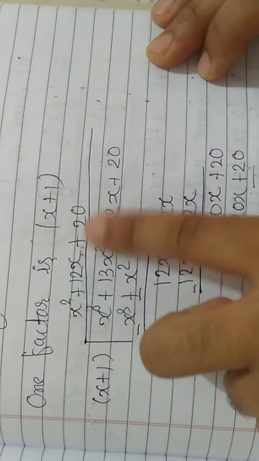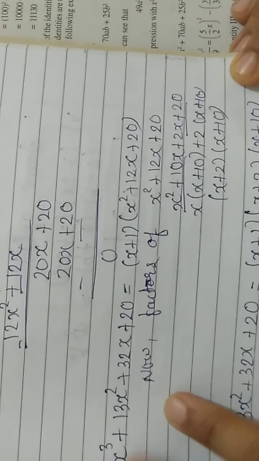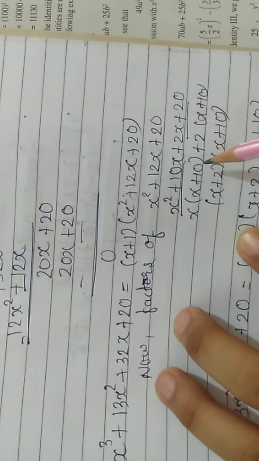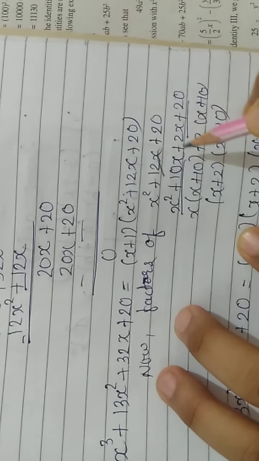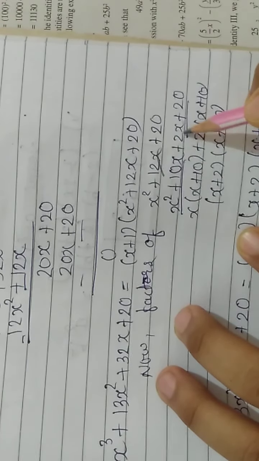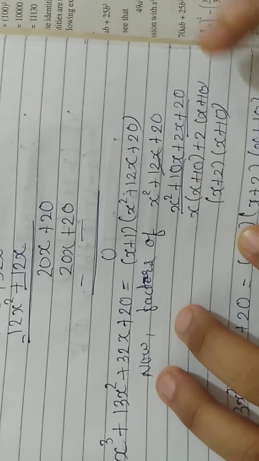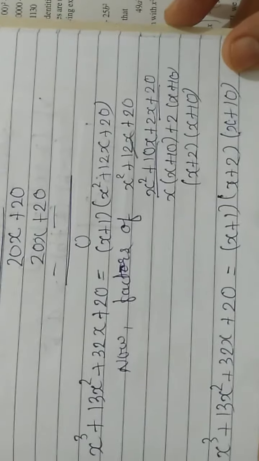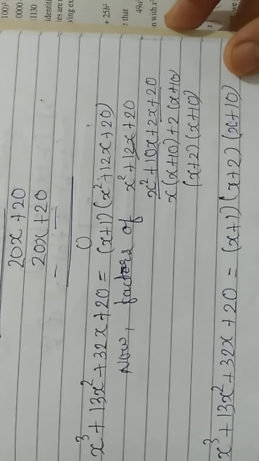Now we have to use the middle term splitting method. In place of 12x, 20 ones are 20 and 10 twos are 20, so in place of 12x we write 10x plus 2x. Now take the common, so the answer will be x plus 2 and x plus 10. So the factors of the given polynomial are x plus 1, x plus 2, x plus 10.